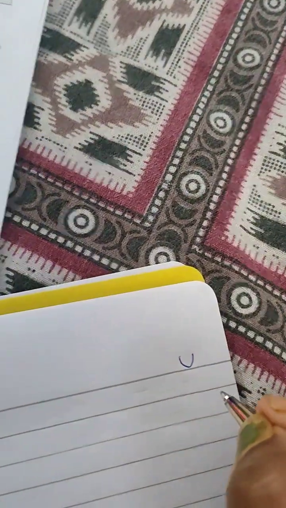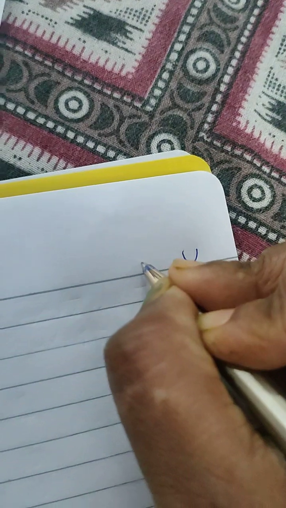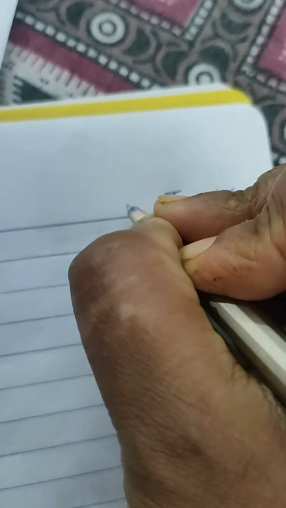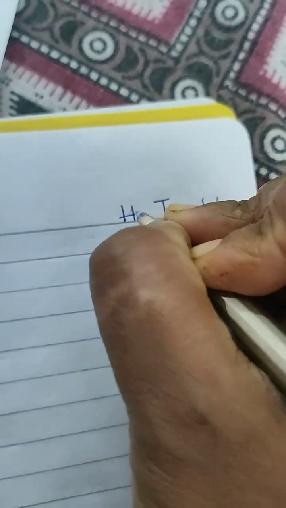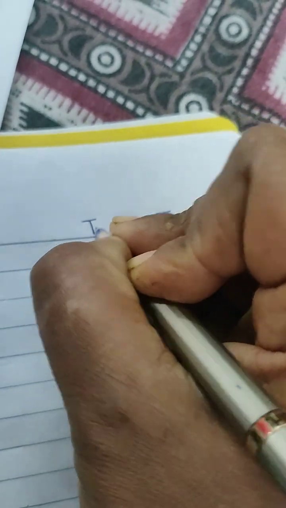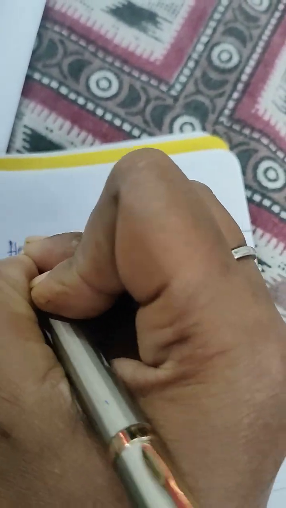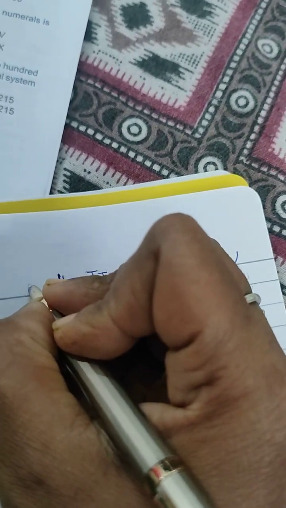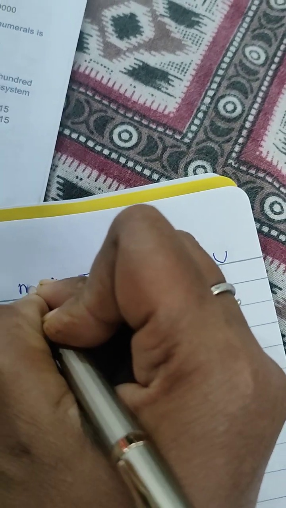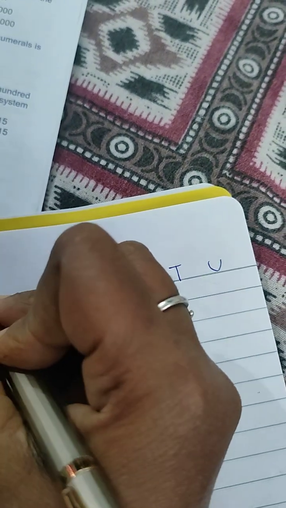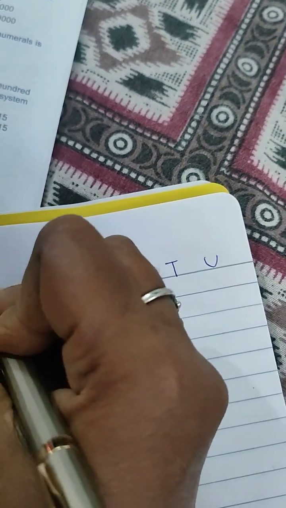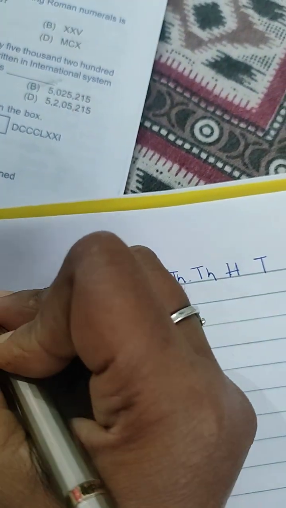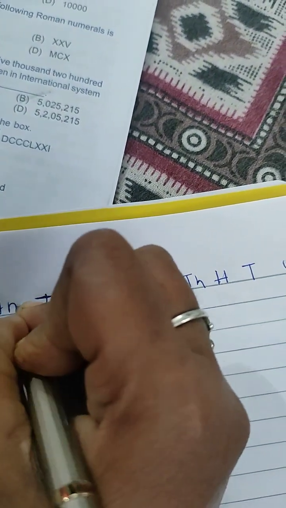Unit, 10, 100, 1000, 10,000, 100,000, million, 10 million, and then we have 100 million.